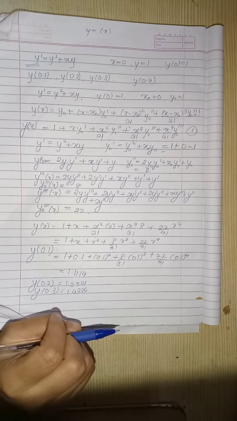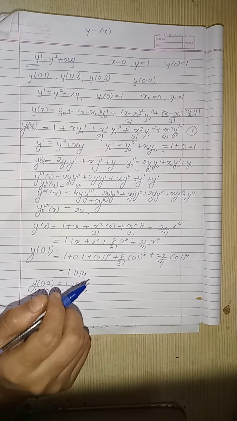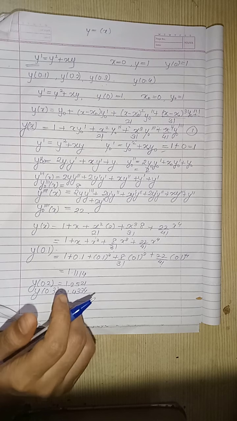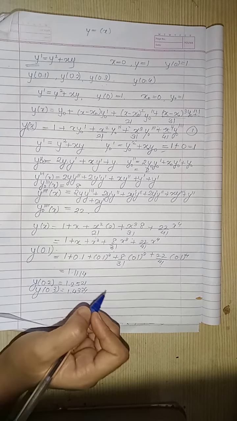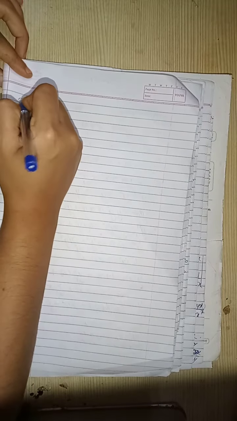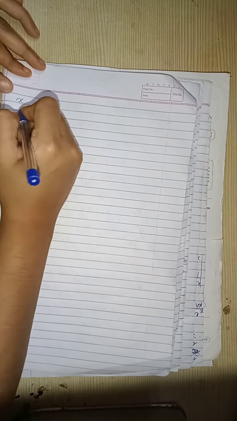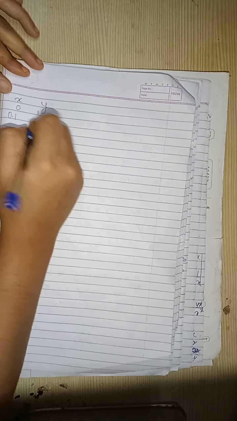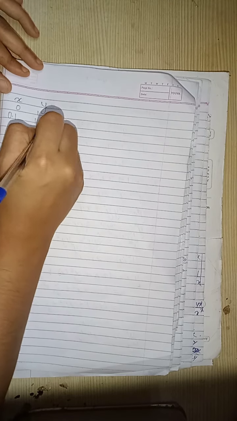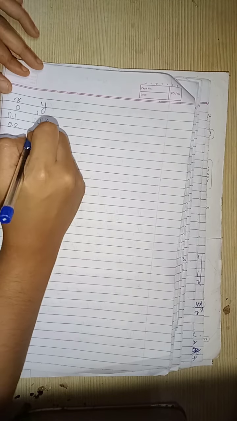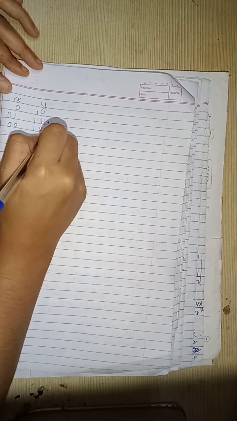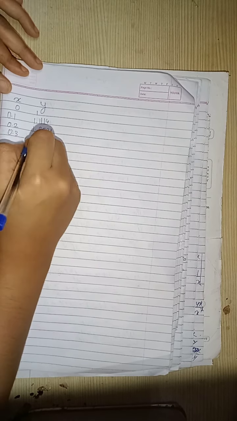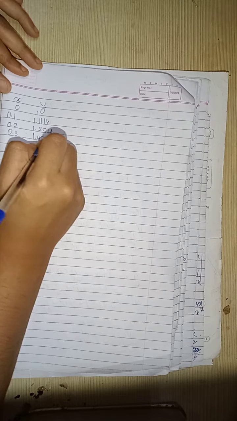So now as we have all this, we can calculate it by the predictor-corrector method. So now what we have is x, y. For x equals 0, we have y equals 1. For x equals 0.1, we have 1.1114. For 0.2, we have 1.2521. And for 0.3, you have 1.4334.